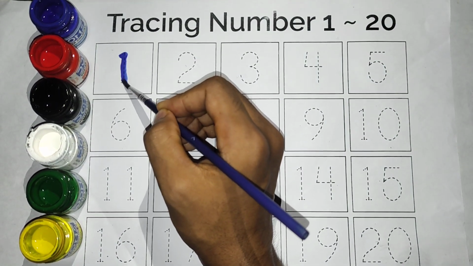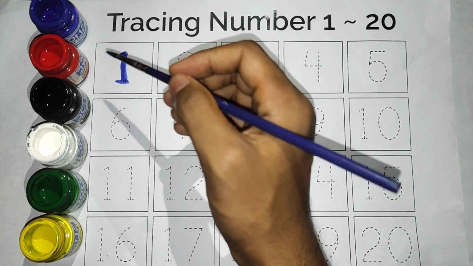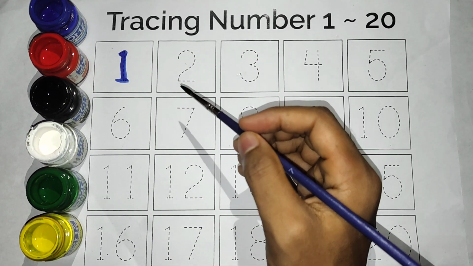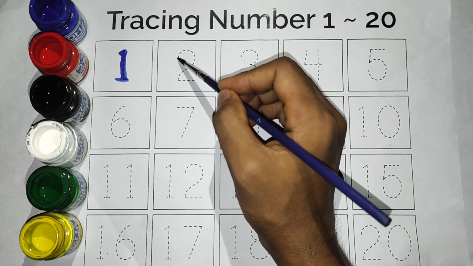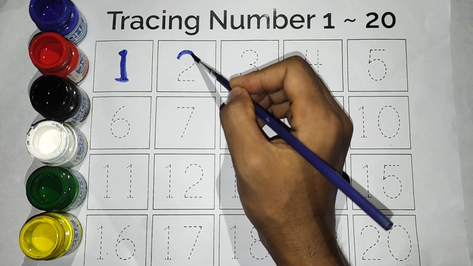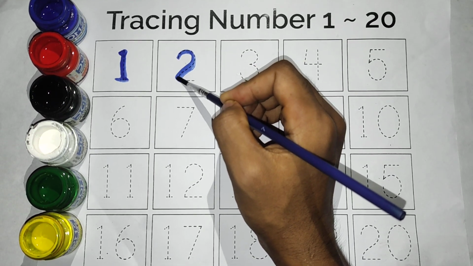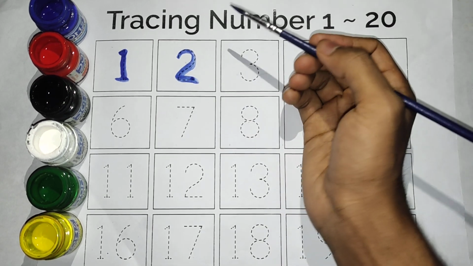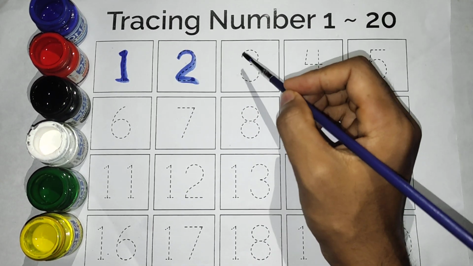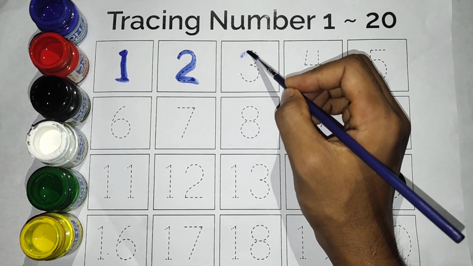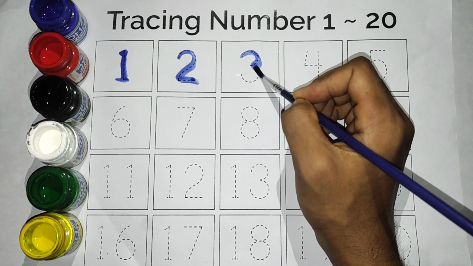1. Now we're coloring the number 1. O-N-E, 1. 2. T-W-O, 2. Now we're coloring the number 3.